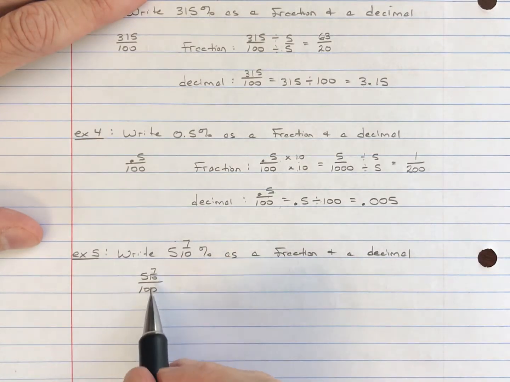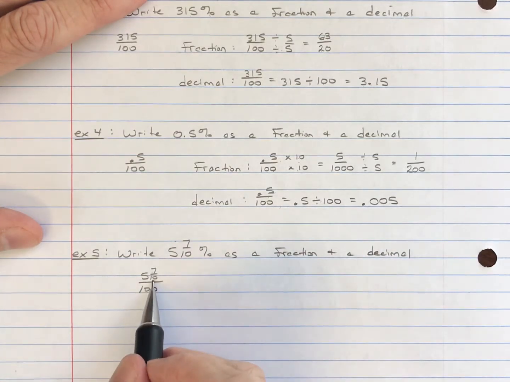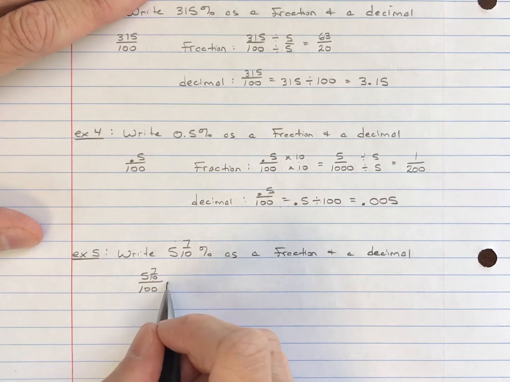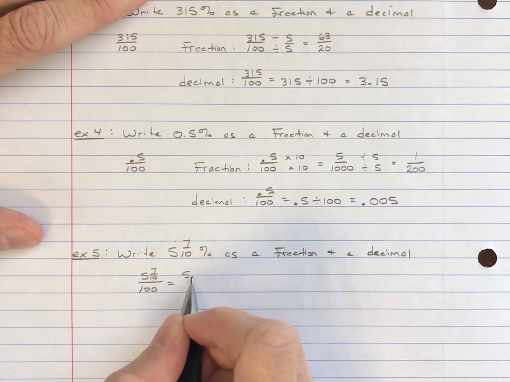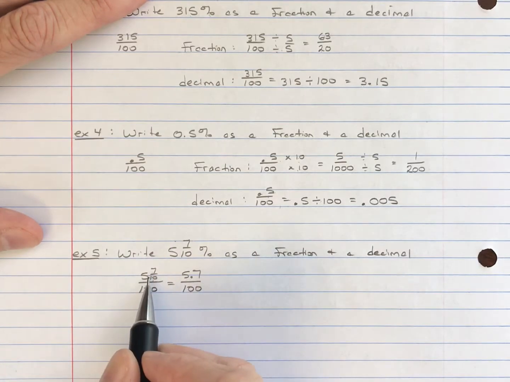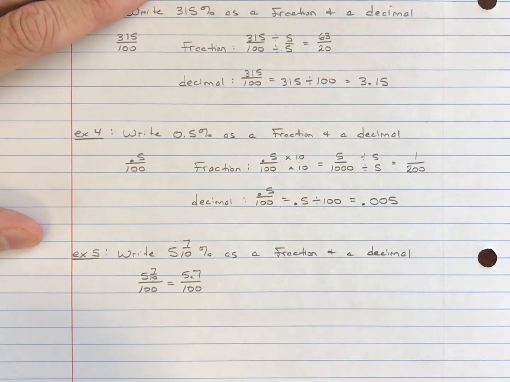This is kind of a complex or compound fraction. One idea might be, 7/10 I know is 0.7. So perhaps we can write this as 5.7 over 100. So I'm going to write 7/10 in its decimal form.